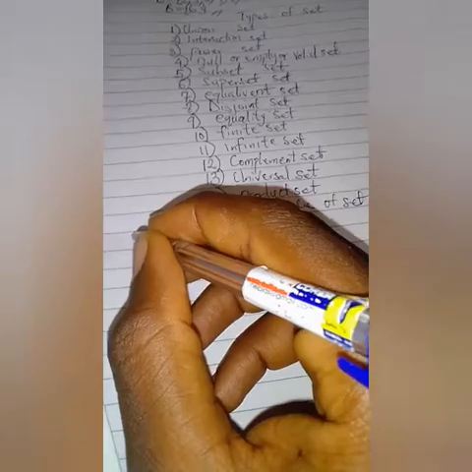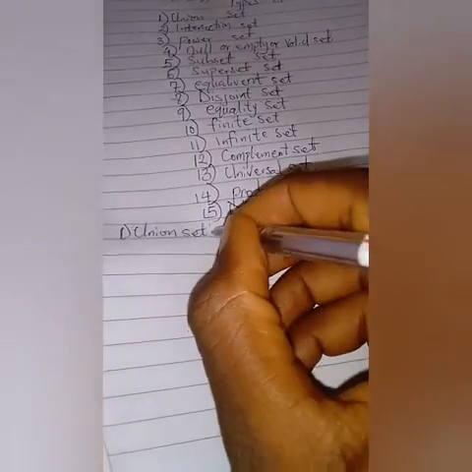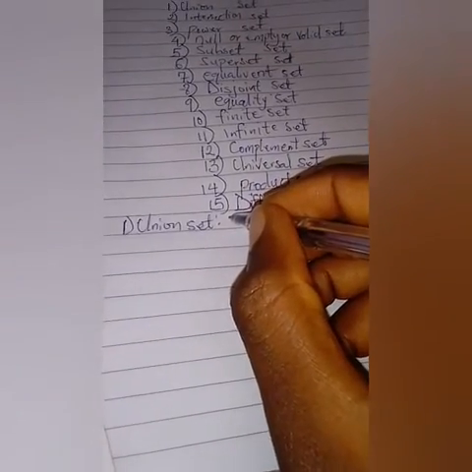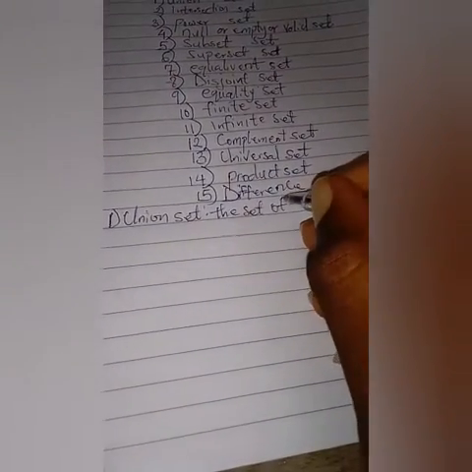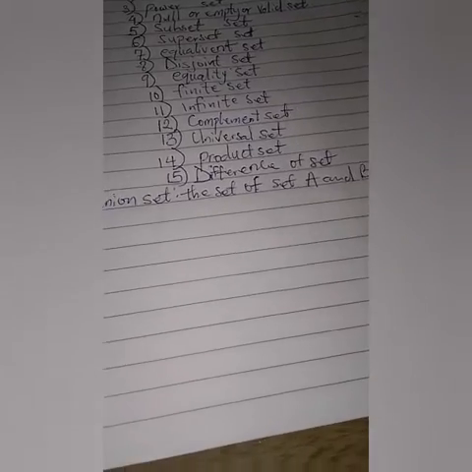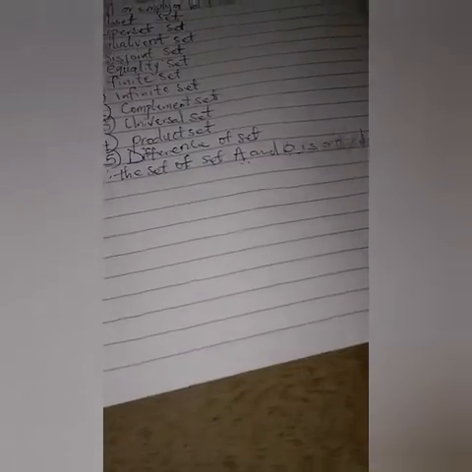Now let's talk about the union set. The union set of sets A and B is a third set C. That is, the union set of A and B is a third set C. It means that from A and B, the union will produce C. That is what this is talking about.